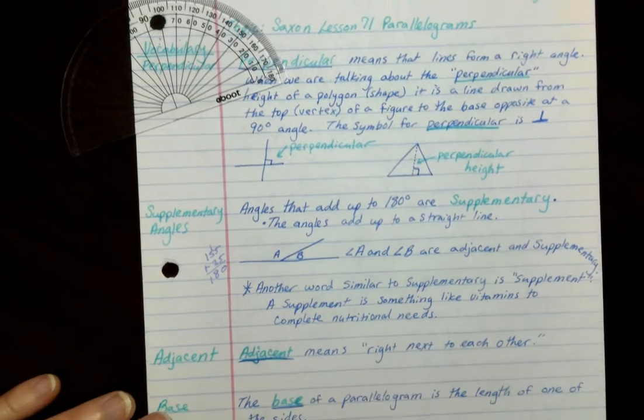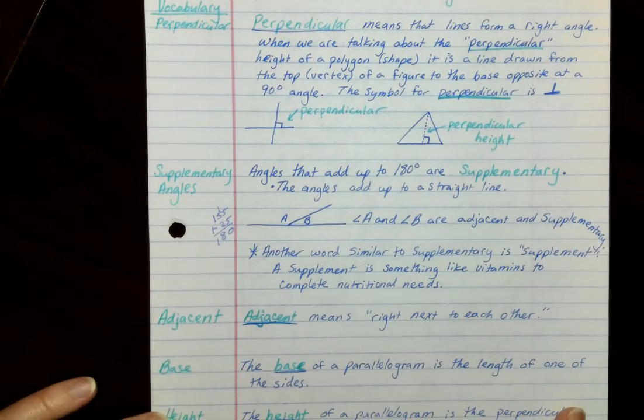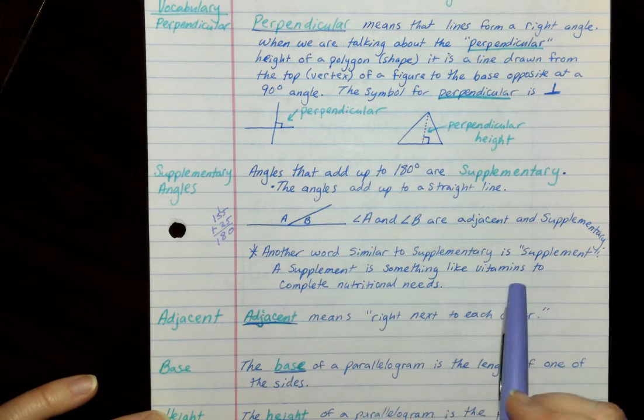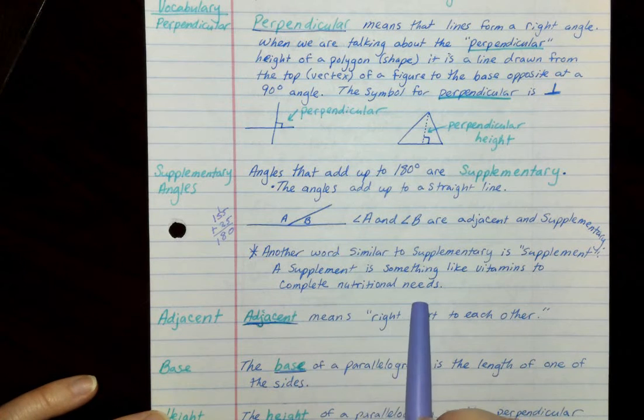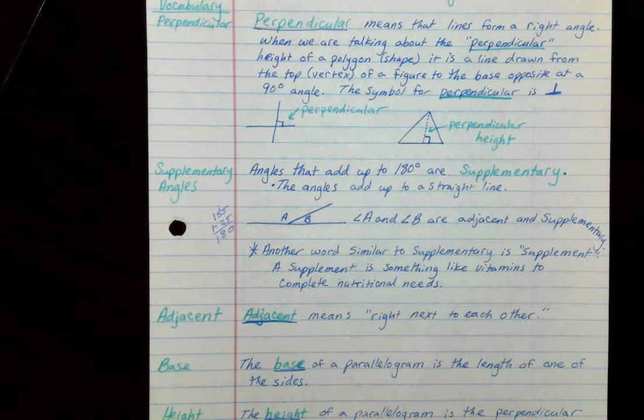supplementary. So another word similar to supplementary is a supplement. A supplement is something like vitamins to complete nutritional needs. A supplement also could be if you don't have enough money. Maybe the government can supplement your income to make sure that you can pay your rent and buy groceries.